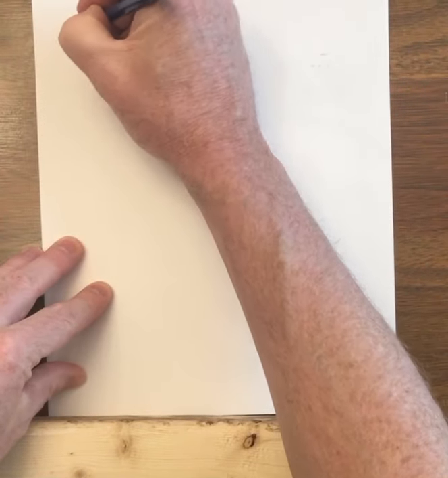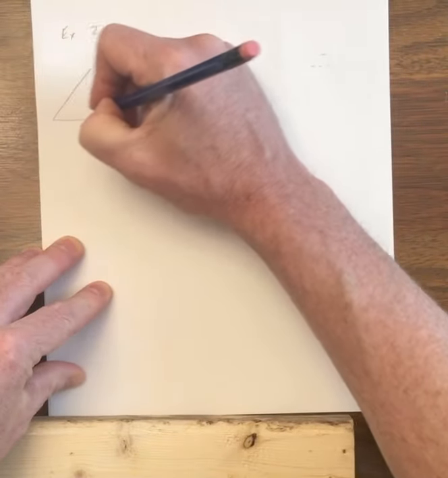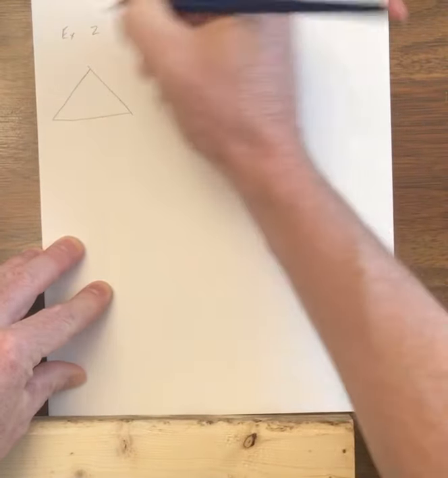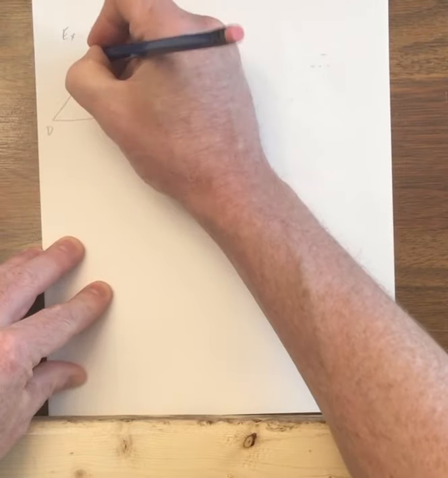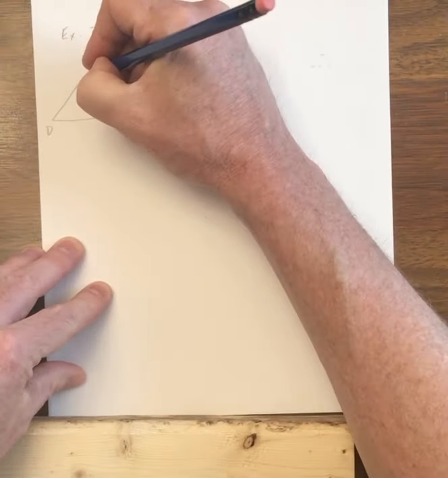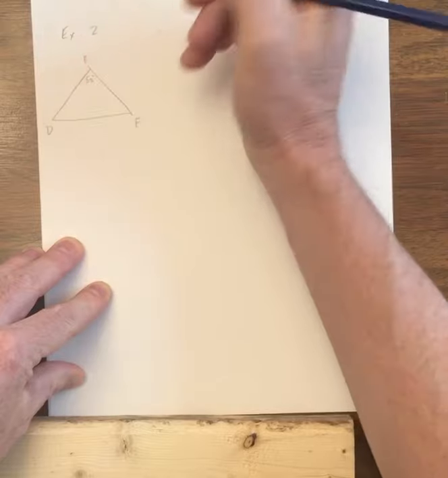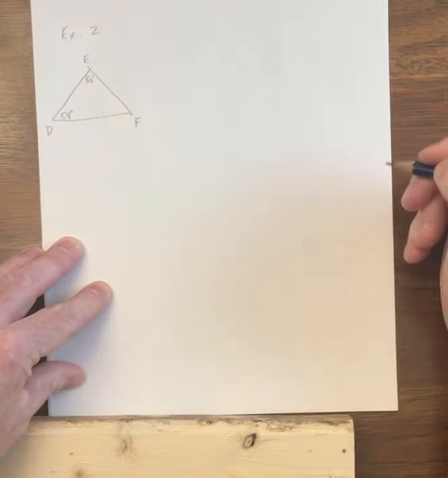So example number 2. We have a new acute triangle. We'll call this triangle DEF. And we know a little bit about this. We know that angle E is 50 degrees. We know that angle D is 54 degrees.